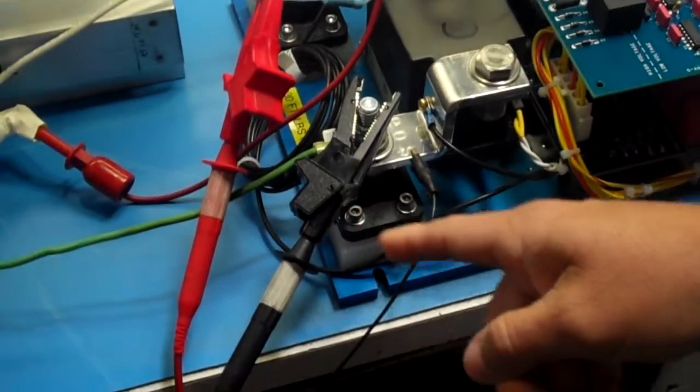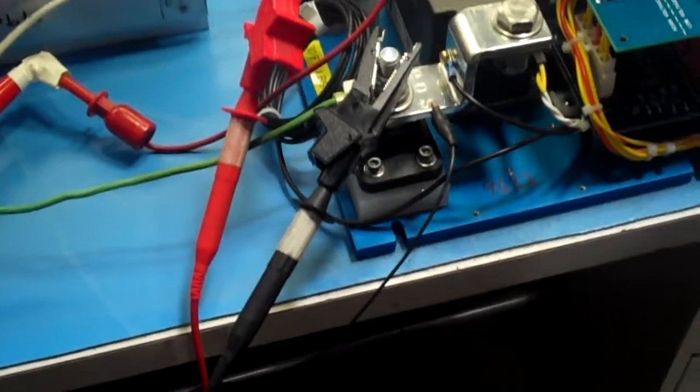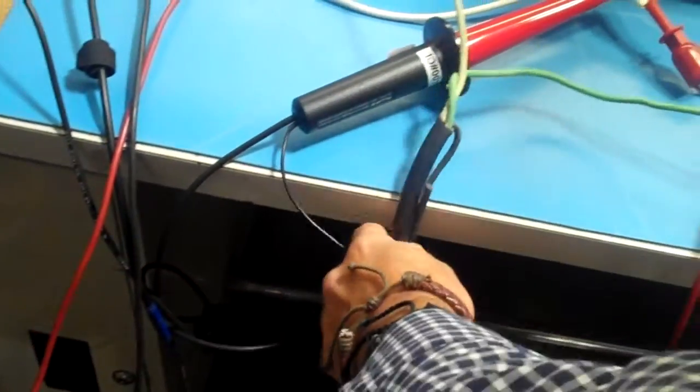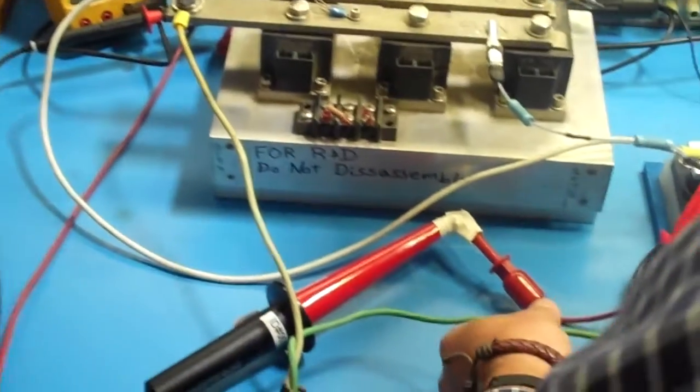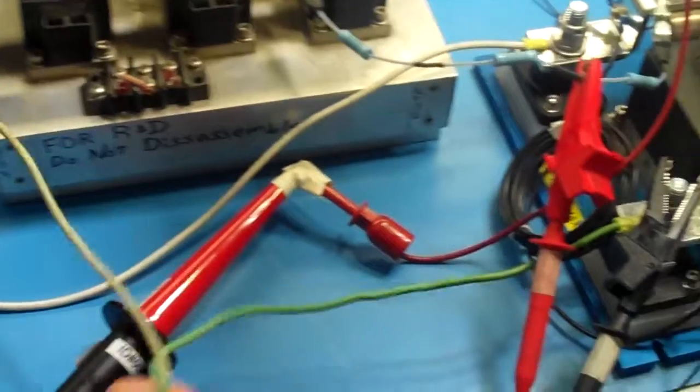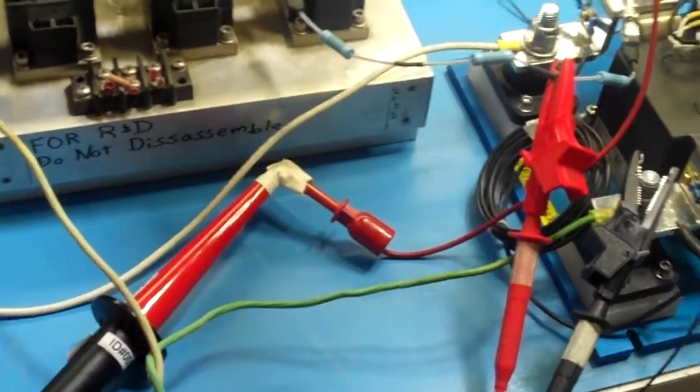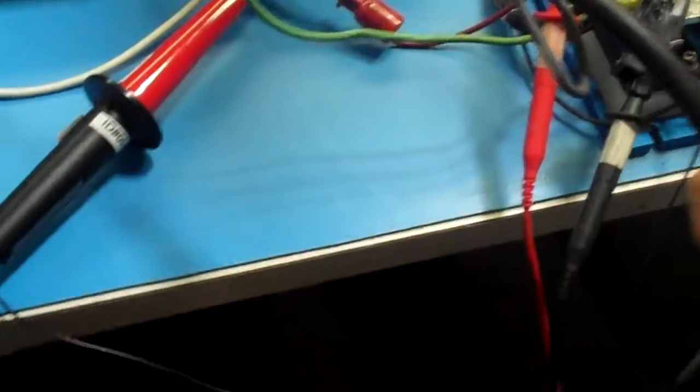The way that it's connected is we have our load, which is right here. We take the load going through one side of the diode, from the positive to one side of the inductor.